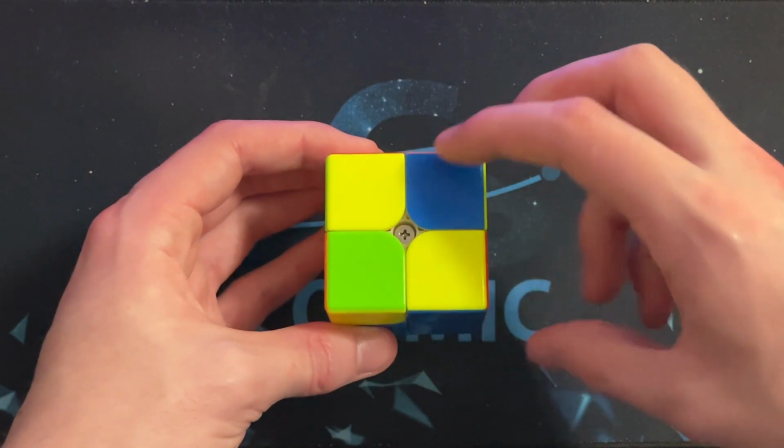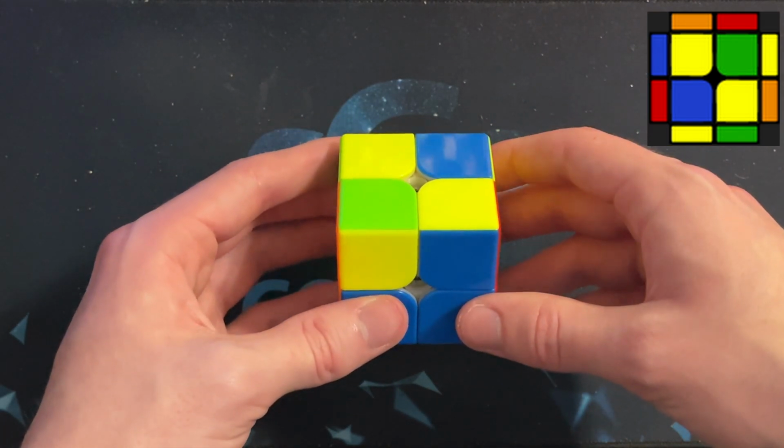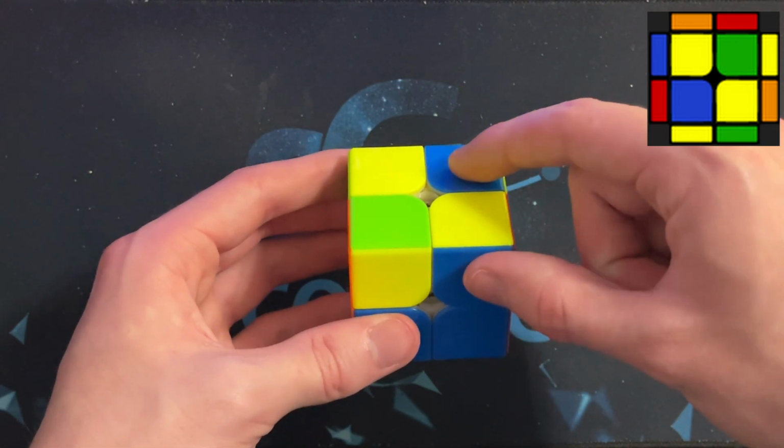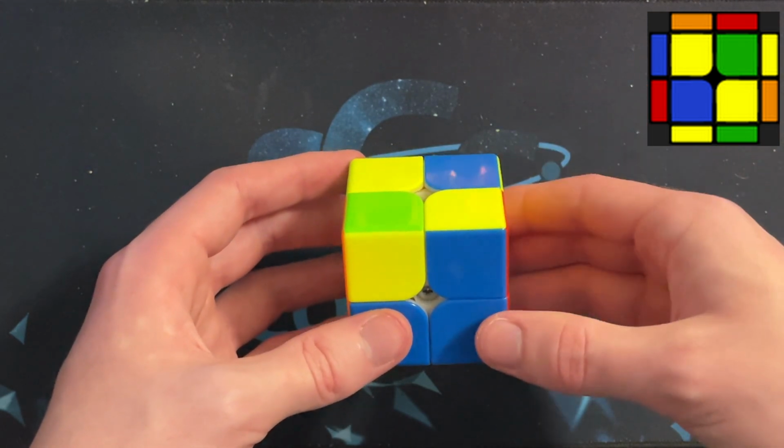Similar to our previous case, our two unoriented corners are of opposite colors, but in this case, our matching pieces are right here. For AUF recognition, this corner will not move. Here's our algorithm.